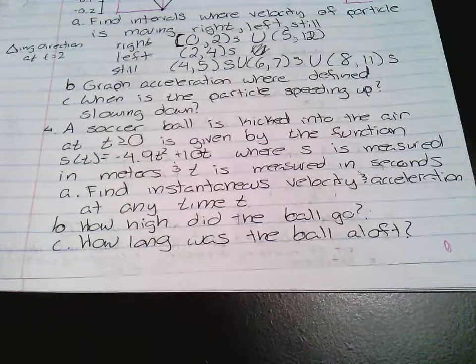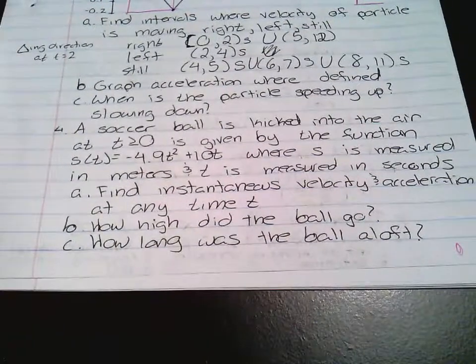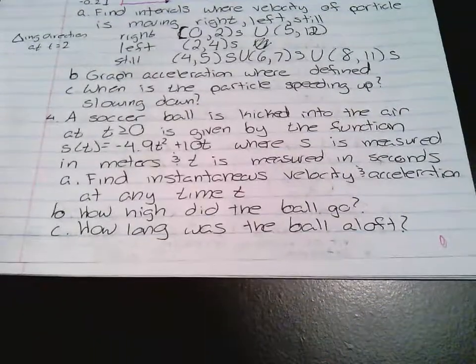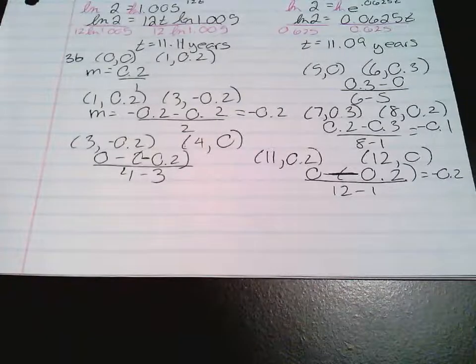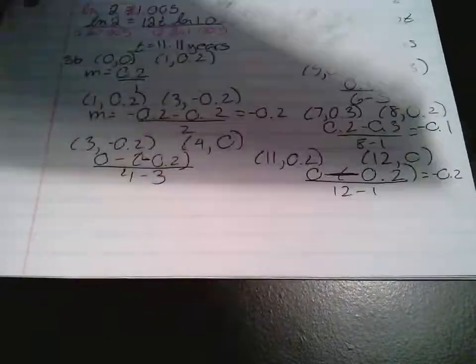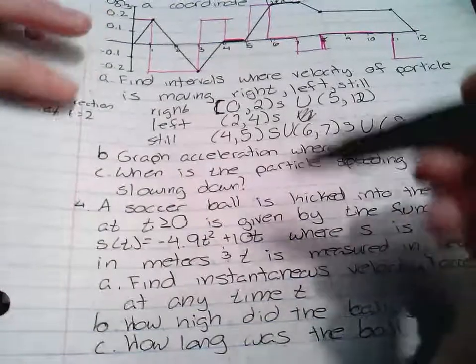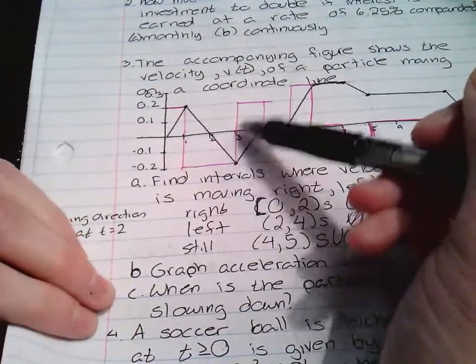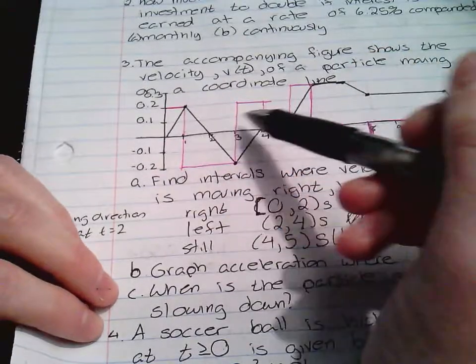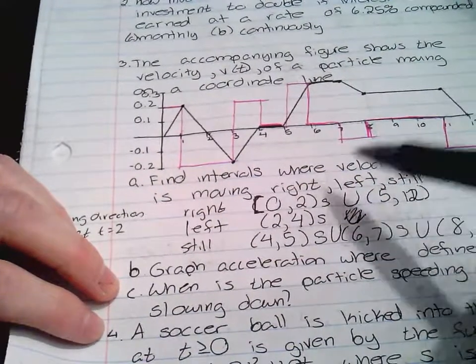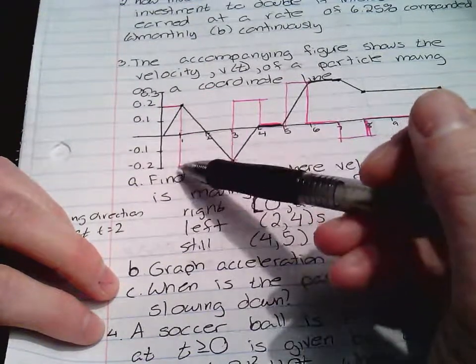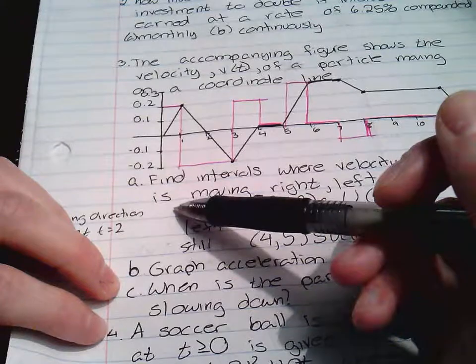When is the particle speeding up or slowing down? So it's speeding up when velocity and acceleration are the same signs. It's slowing down when they're opposite signs. Okay, so every time we change intervals, that's where it's going to go. It doesn't matter where you start. You could either do velocity first and then acceleration, or you can also use this 0 to 2 type thing. It's honestly up to you what you want to do.